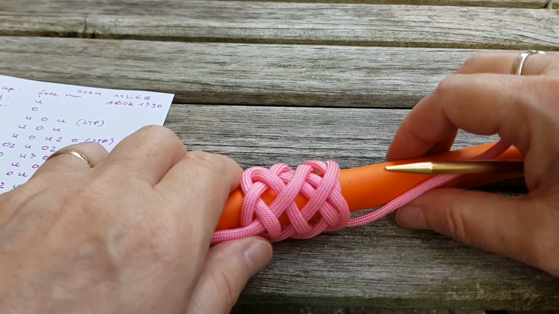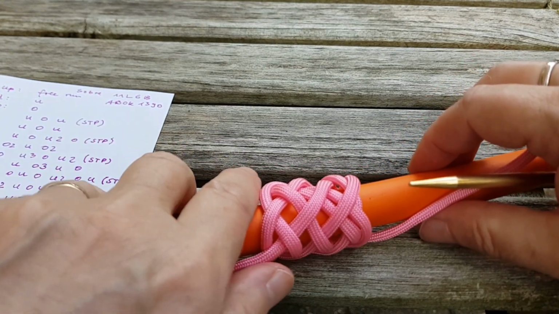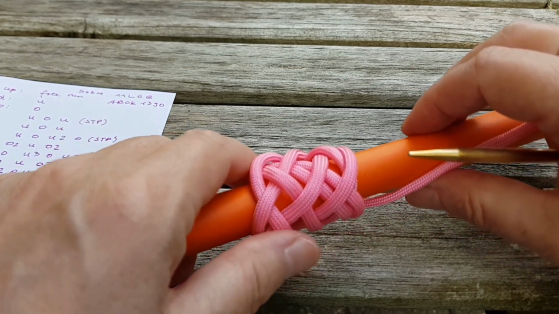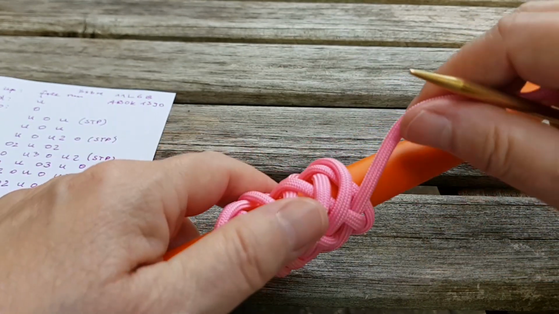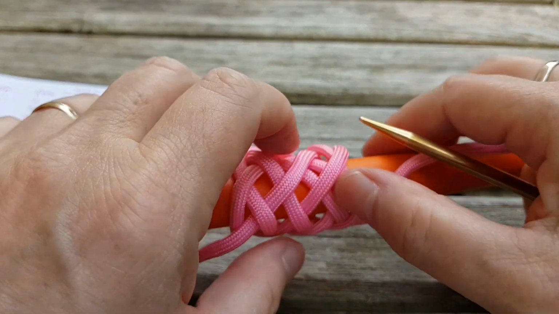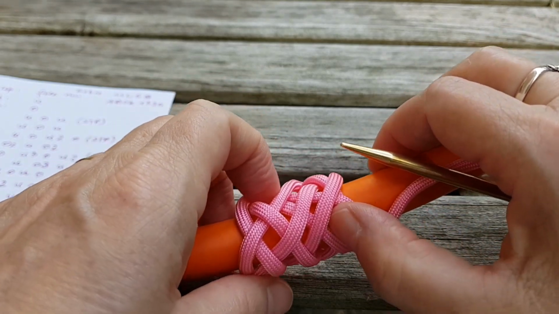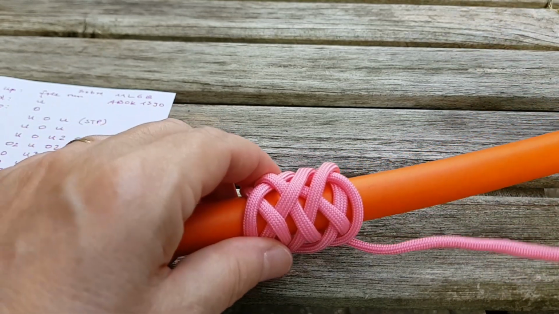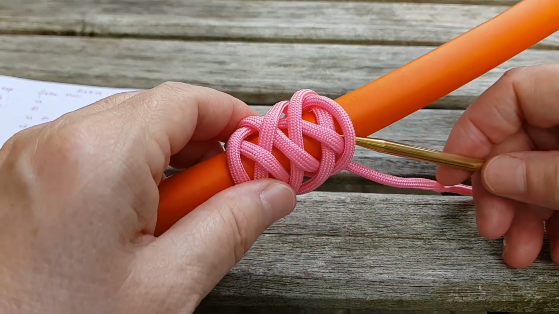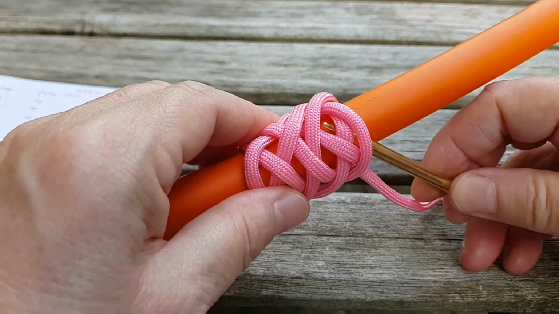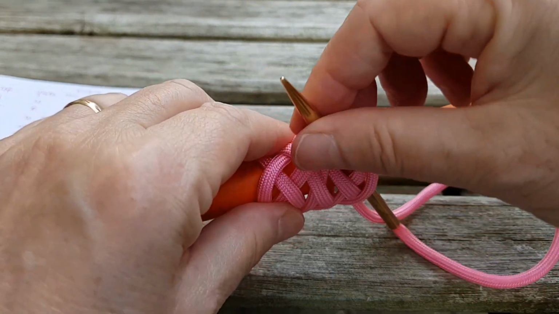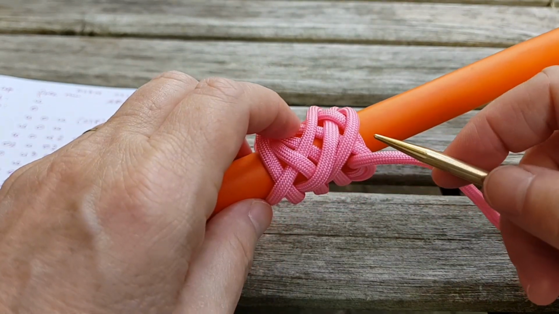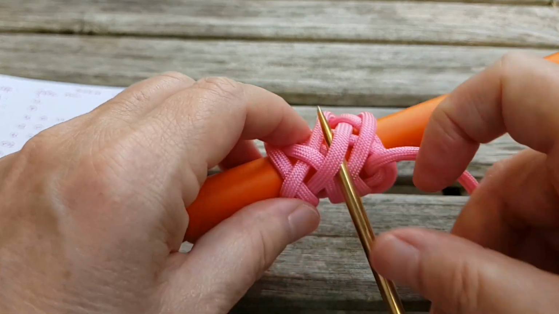Down again, we add 2 more. We had 7 crossings and now we're gonna add 2, which means we have 9 crossings. So we start off with, where are we? We have to go in between these here. So we go under 2, over, under, over, over, under.